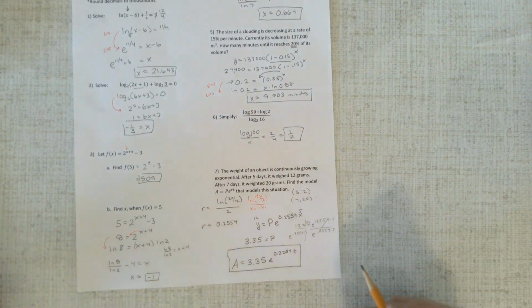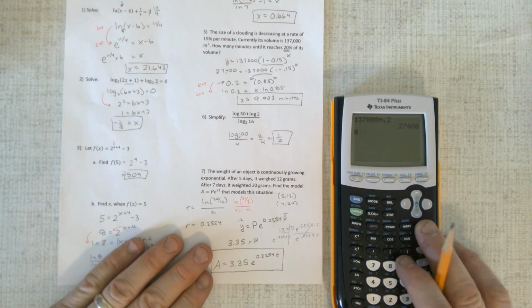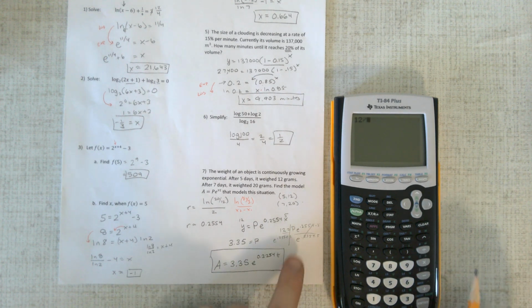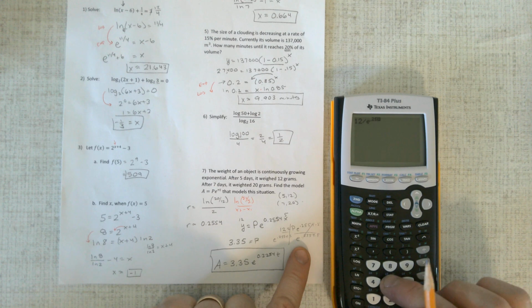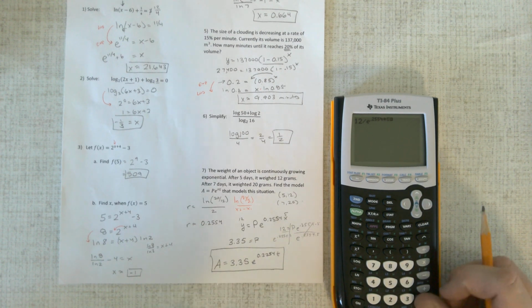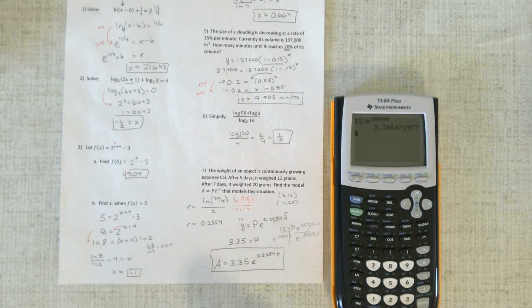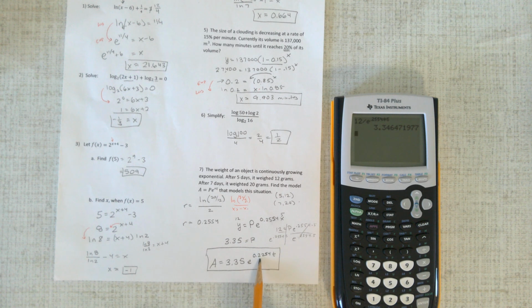Alright, let me show it to you on a calculator. I'm going to take 12 divided by e to the 0.2554 times 5, and there you go. And that gives you the p-value. So we have an object that's starting at that amount, and it's growing by that amount.